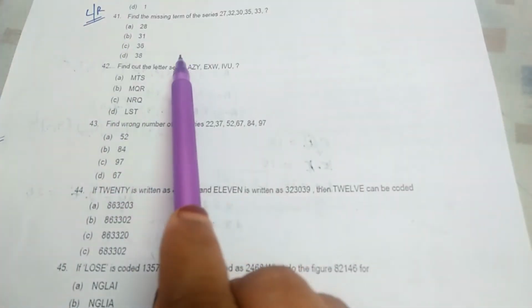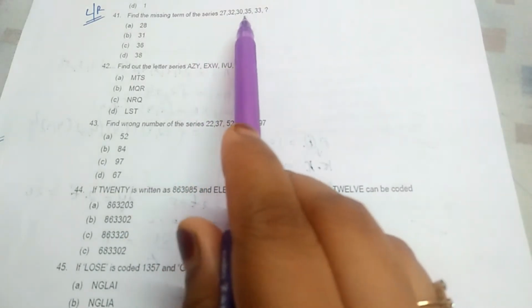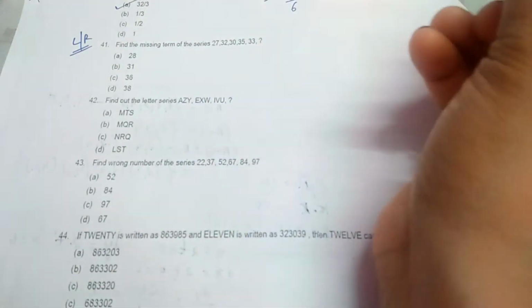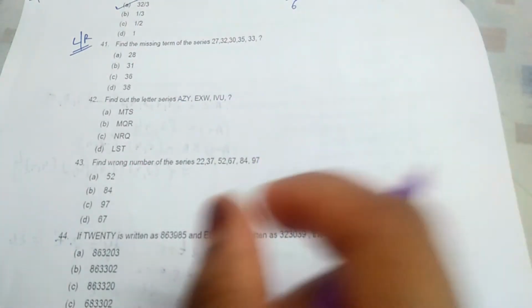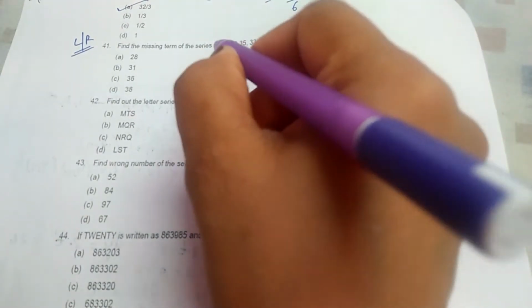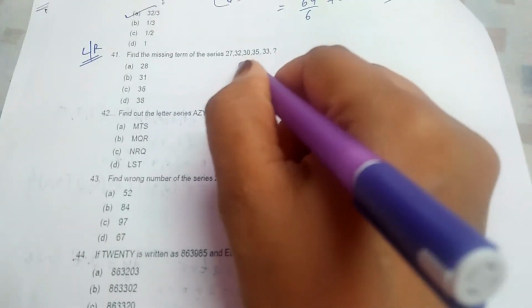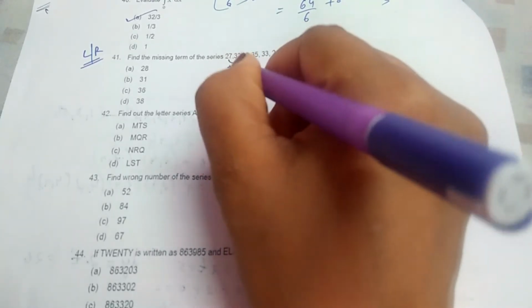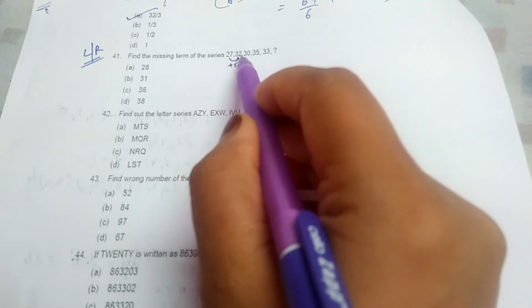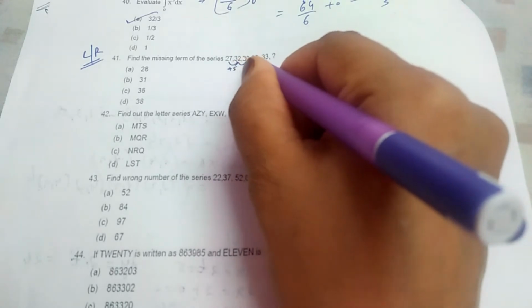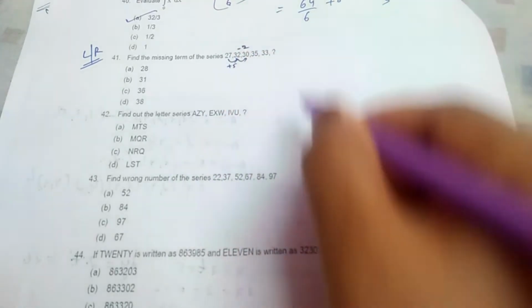Find the missing term of the series: 27, 32, 30 and so on. It's given. So how shall we actually find the missing term of the series? In any series, we always look at the differences. What is the difference from the first number to the next? 27 is there and 32 is there. What's the difference? An addition of 5. We are adding 5 to 27, so we get 32, right? Next, from 32 to 30, the number is getting reduced, so we are deducting 2.